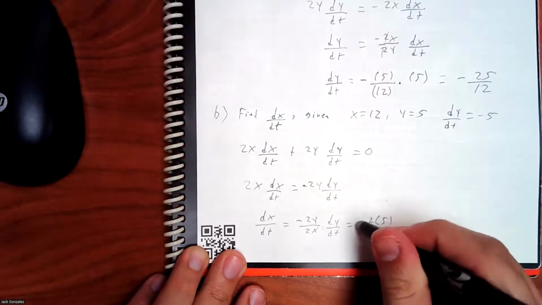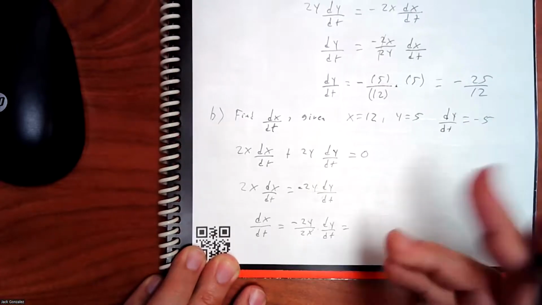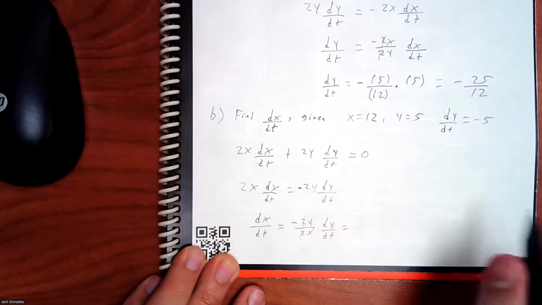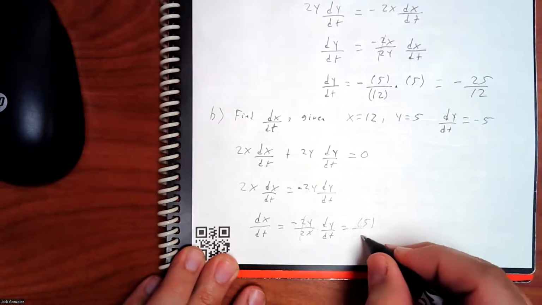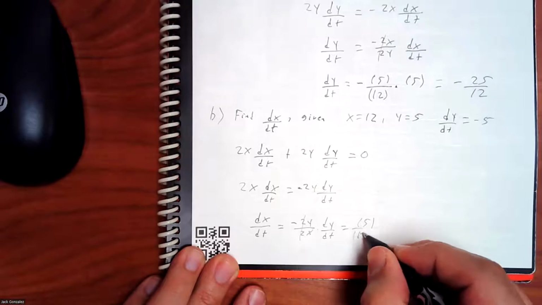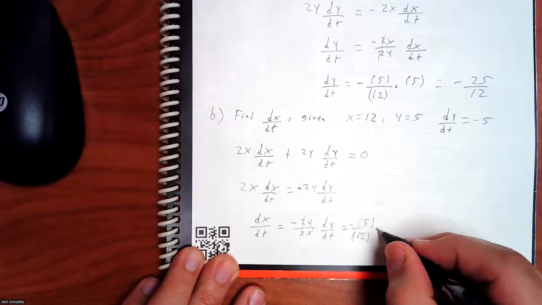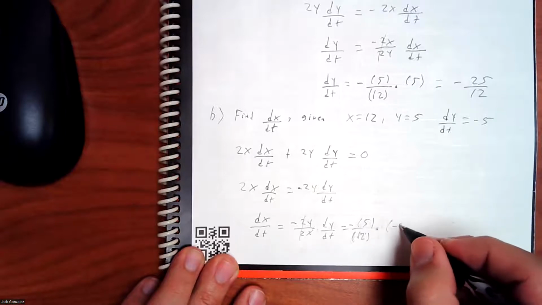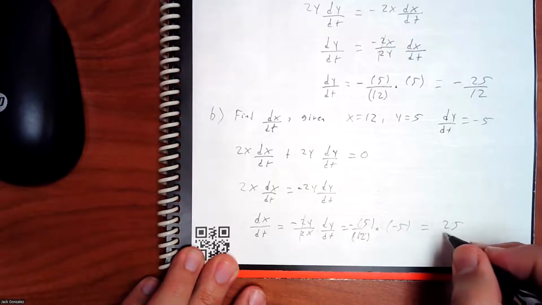Oh, I don't need the 2's. 2's cancel, I forgot. So plug in the 5. Plug in the 12. Plug in the -5. So this would be 25 over 12.